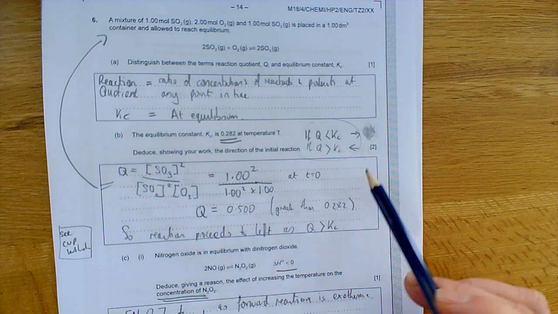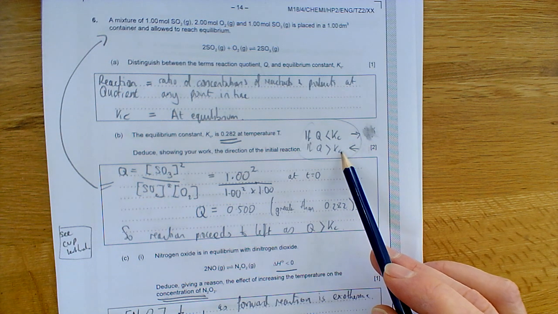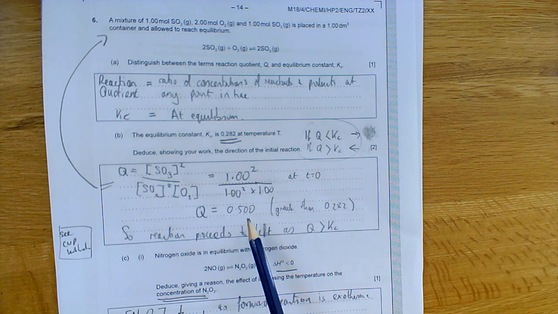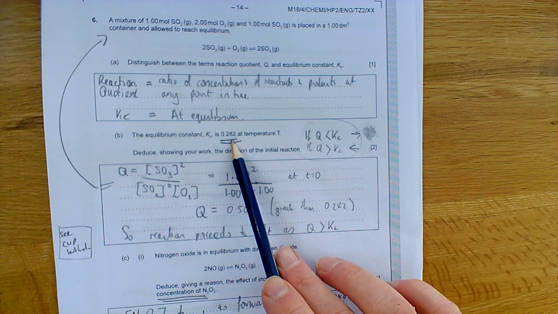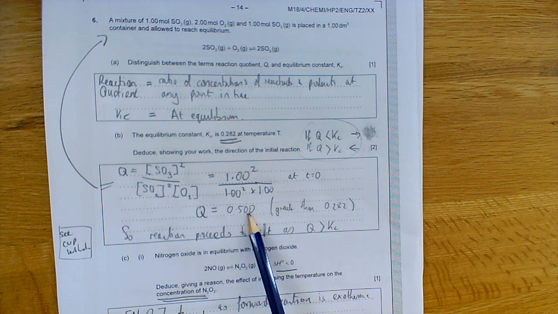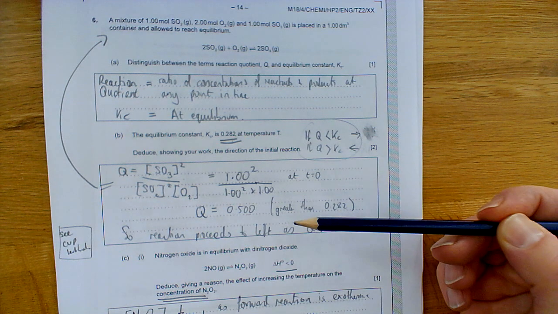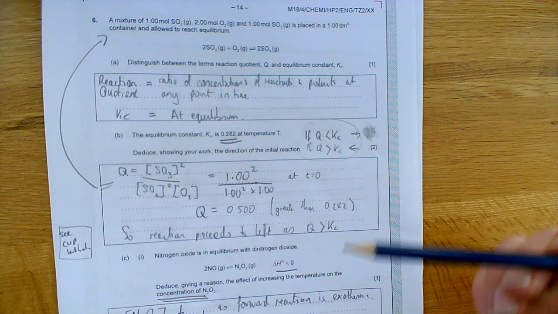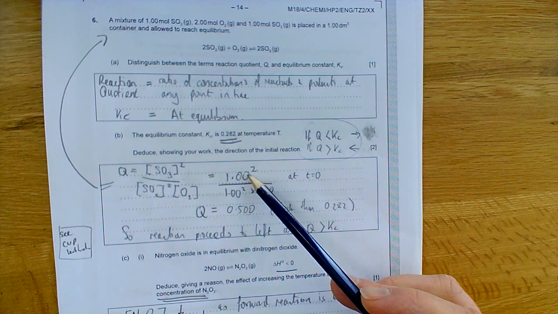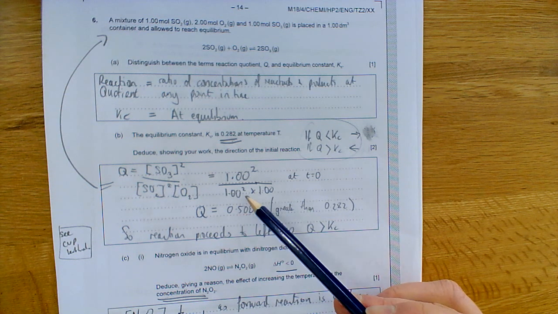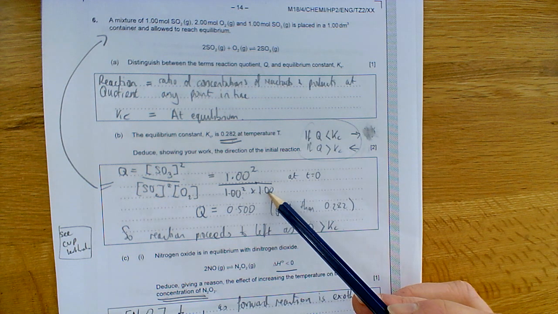You can kind of work it out on the hoof if you can't remember it, if you think about it. What needs to happen in order to get the number back to 0.282? Okay, the number needs to get smaller to get to 0.282. In order to get smaller, the equilibrium must shift to the left, or the reaction must proceed to the left. And by proceeding to the left, you make the denominators bigger.